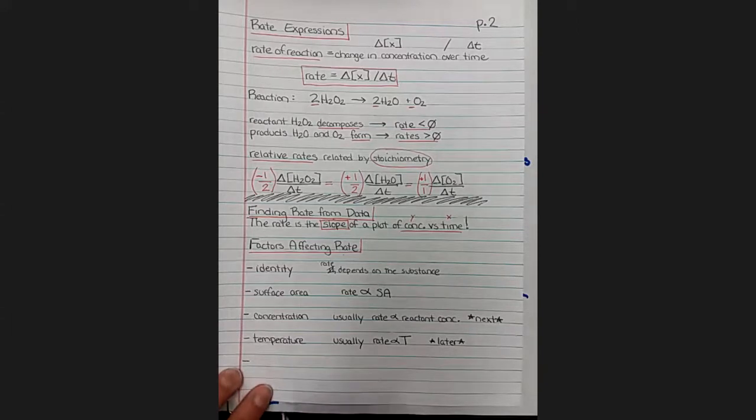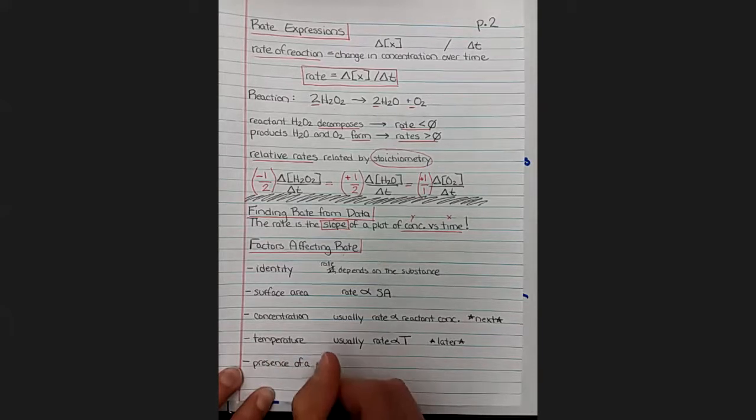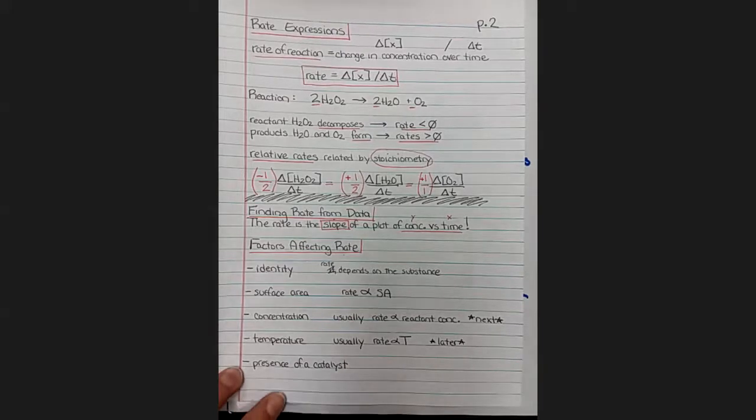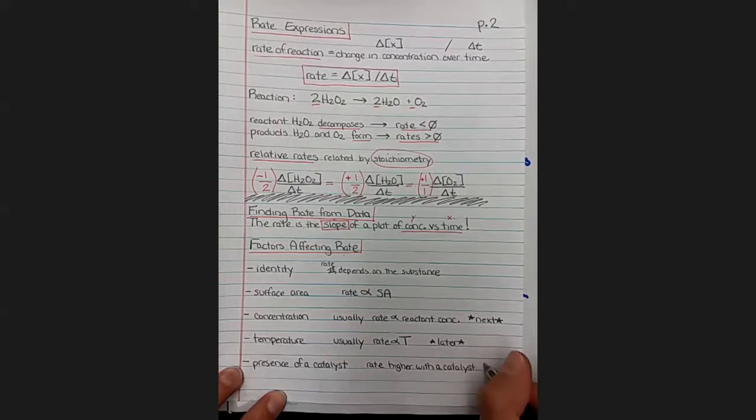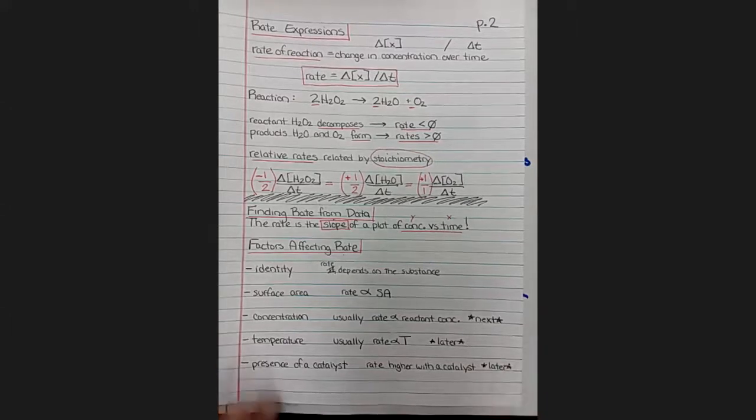And the final factor affecting the rate is the presence of a catalyst. You've probably heard about catalysts before, and if you have, you know that catalysts increase the rate of a reaction. So the rate is going to be higher with a catalyst. And we are going to cover this at the very end of the chapter.